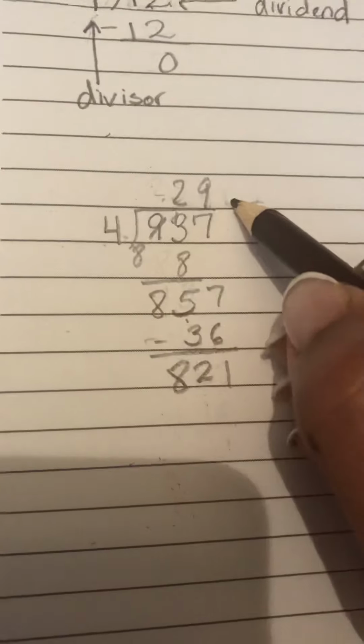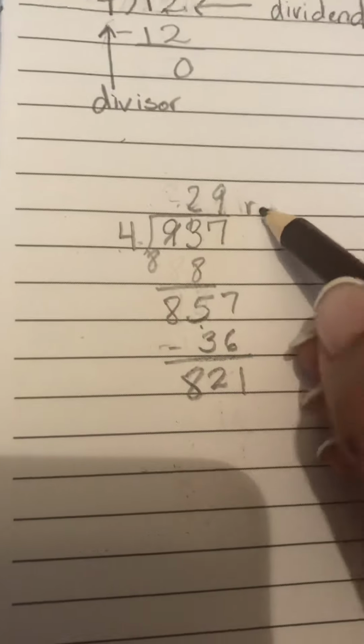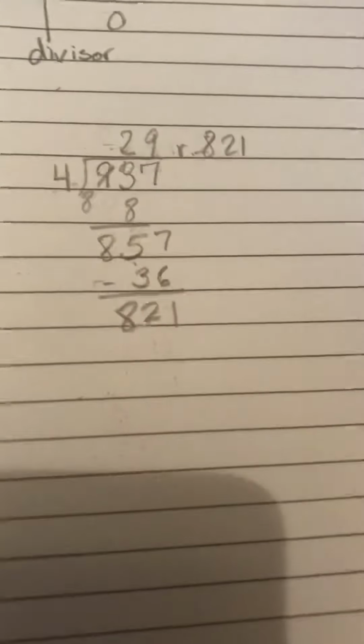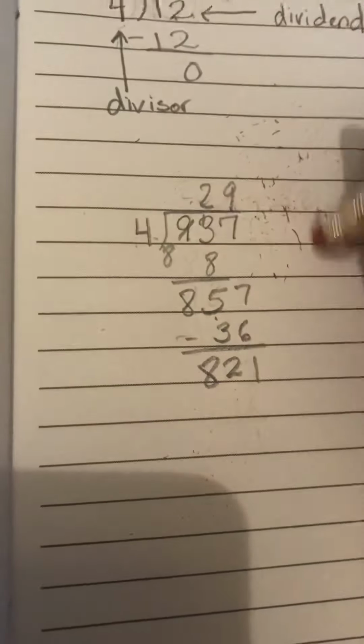And tell us that the answer is 29 with a remainder of 821. Believe me, I've seen it before, many times before. So this partial quotient method allows much less room for error. And I'll explain it to you in just a second.